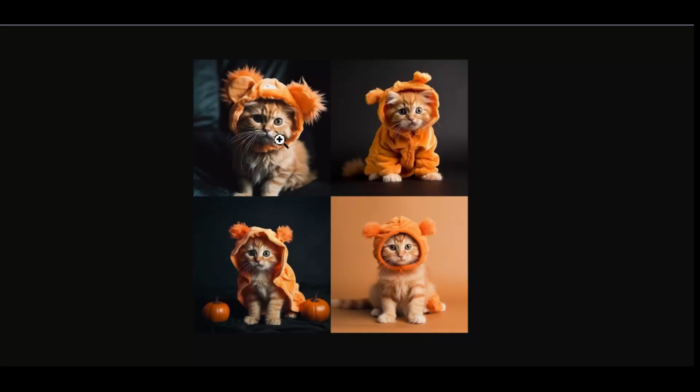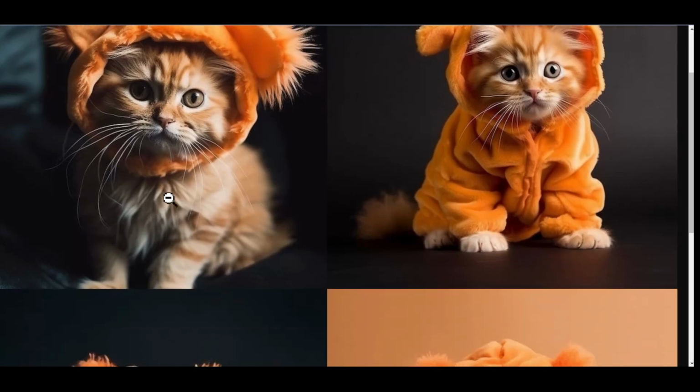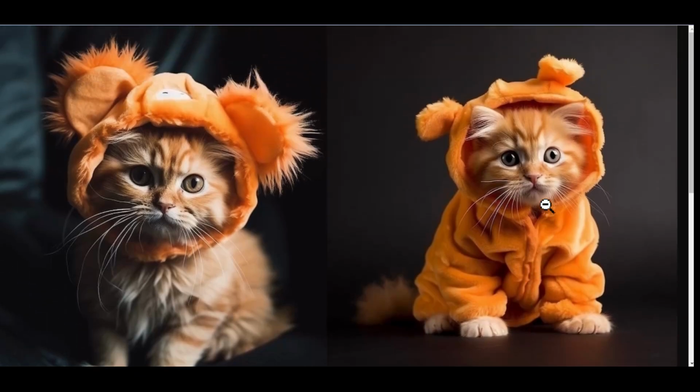But look at how cute these are, although the kitten looks pissed off. Let me zoom in. These are really, really good. I mean, this looks like a good image of a cat. This is like portrait mode because it's got the blurring. How cute is that?